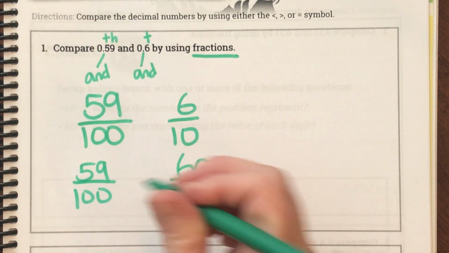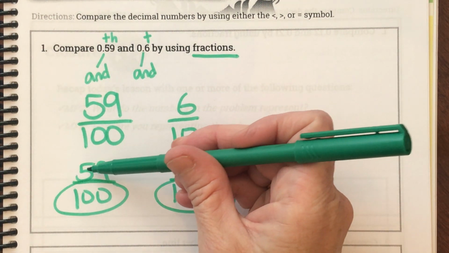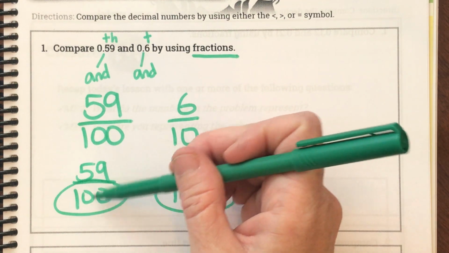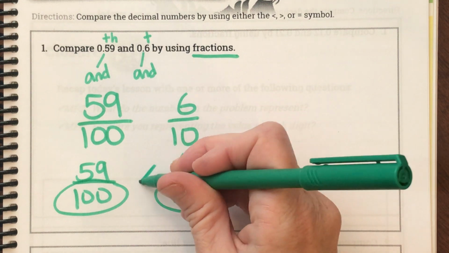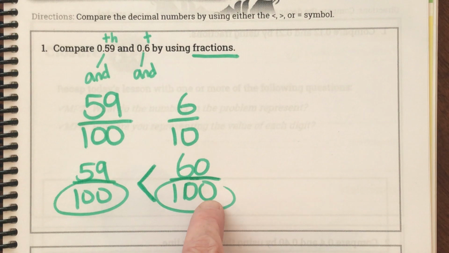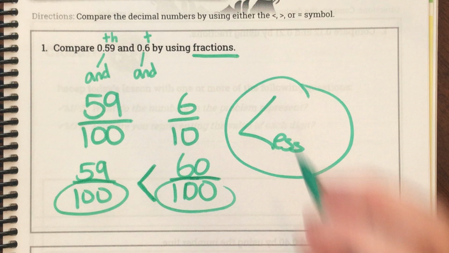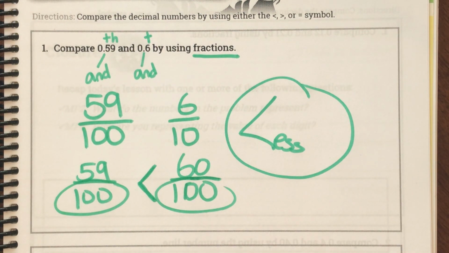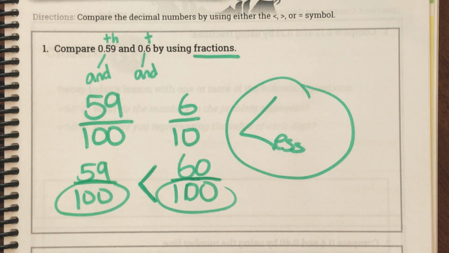So now, since they have the same denominators, it's easy to compare them. So which one's more? Well, think about this. This is 59 slices out of a cake that was cut into 100. This is 60 slices out of a cake that was cut into 100. So we would say 59 hundredths is less than 60 hundredths, because remember that's my less than sign. So our answer is less. Okay, take a moment and make sure your notes are caught up if you need to. Okay, let's go on to our next one.